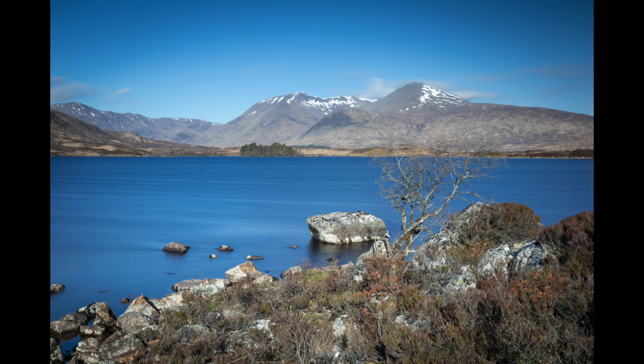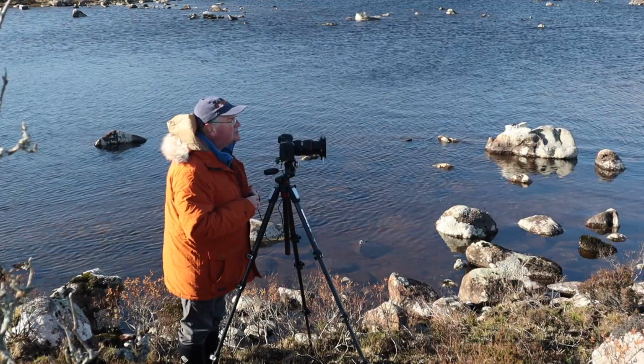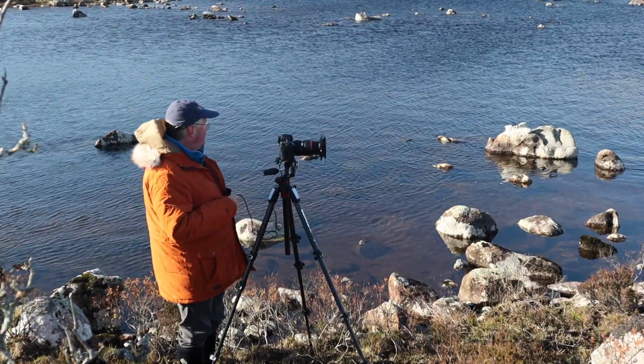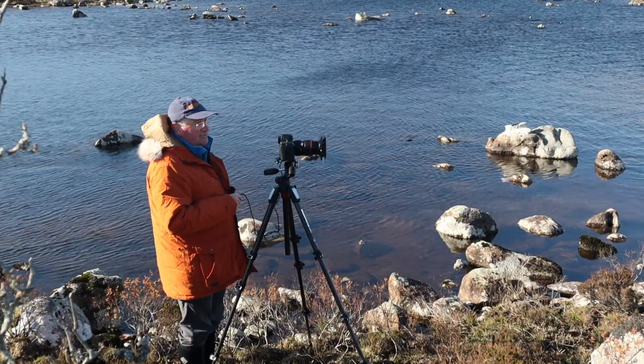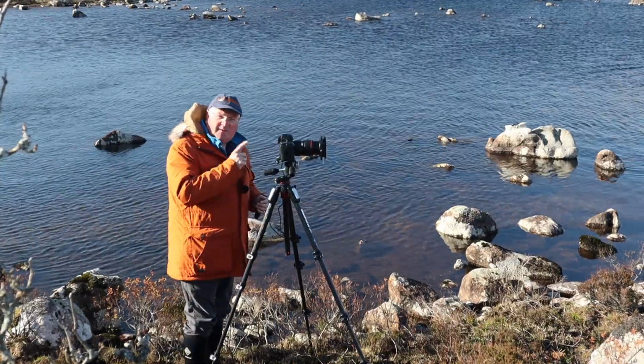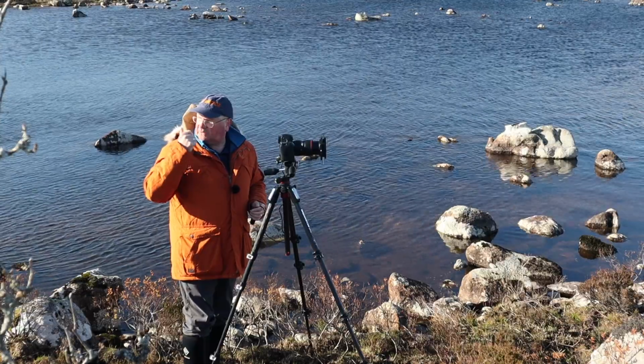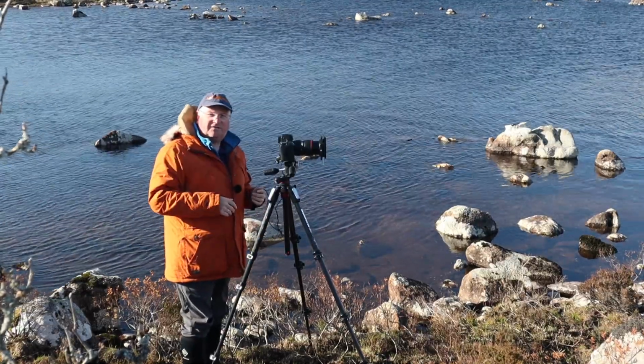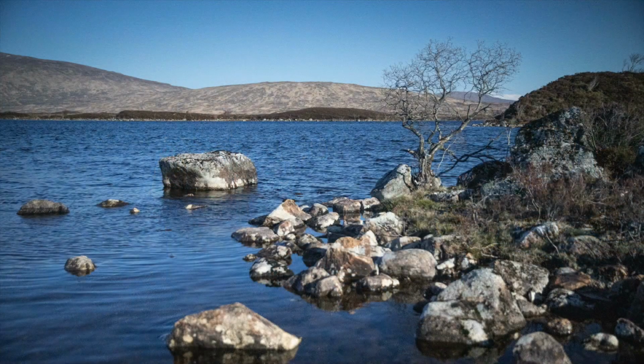The only thing with the long exposure is, because I'm waiting for so long, the clouds are moving quite steadily and the clouds will be smoothened out in the image. But we'll see. You've got to try these things, we've got to experiment. Sometimes they work, sometimes they don't. So that's going to be my last shot, and then we'll work our way back around the loch and see if there's any other compositions that we can find.